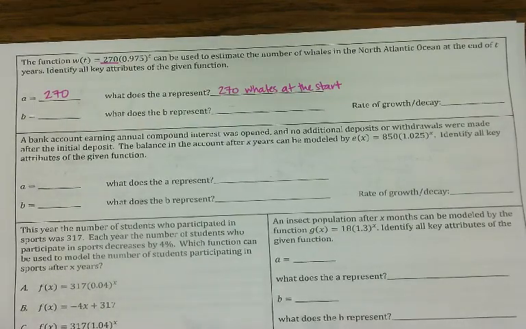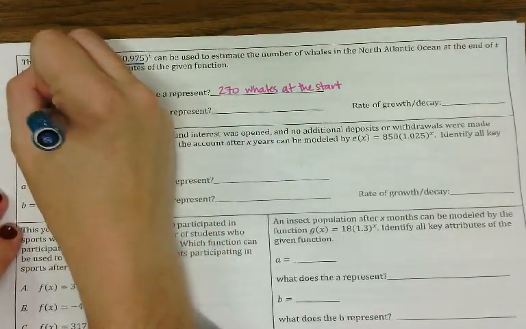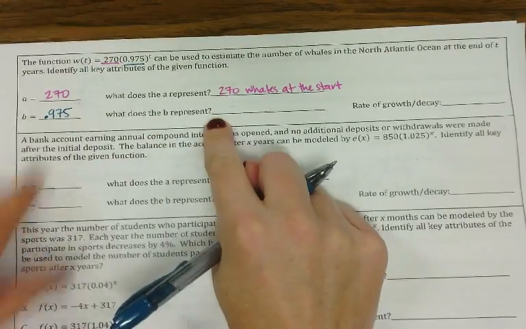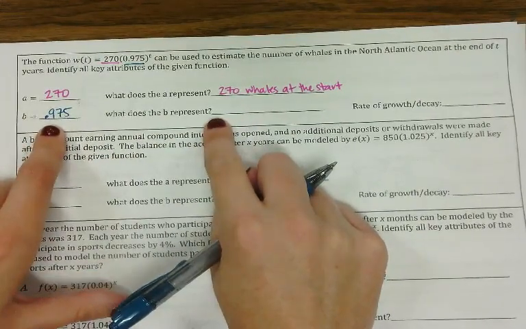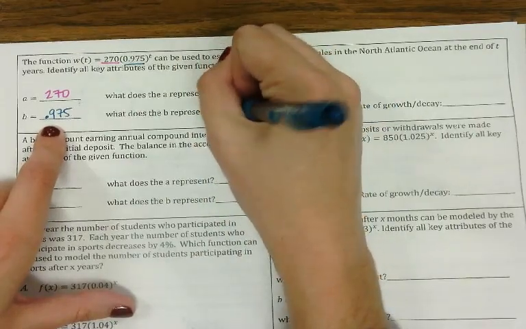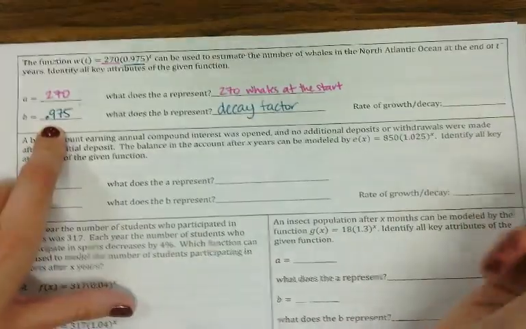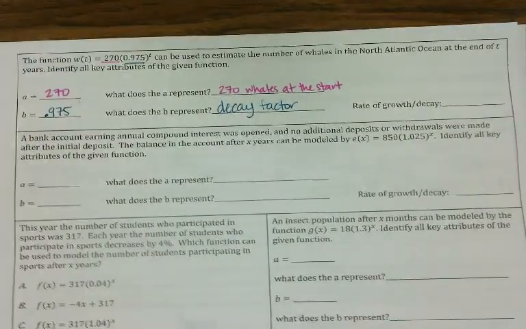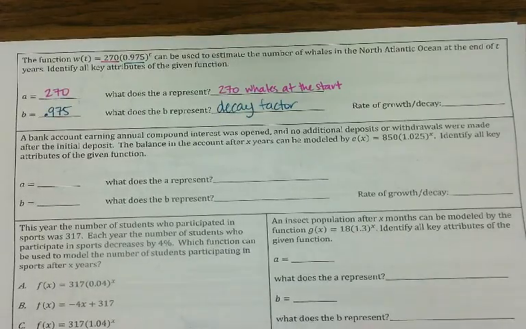Okay? The B value here is 0.975. Guys, what does this represent? Yeah, it's the decay factor. So it's basically what you are multiplying that 270 by each year. After 1 year, you just multiply it once. After 2 years, you multiply it twice. 3 years, you multiply it 3 times.